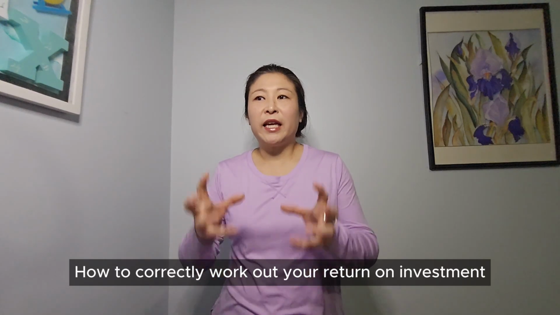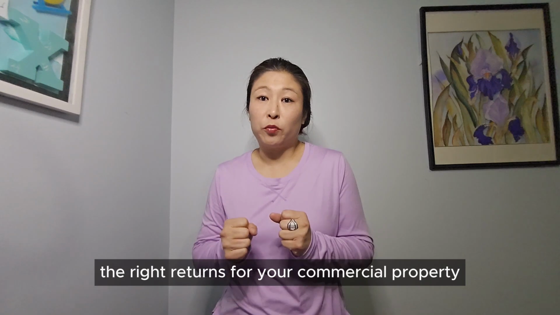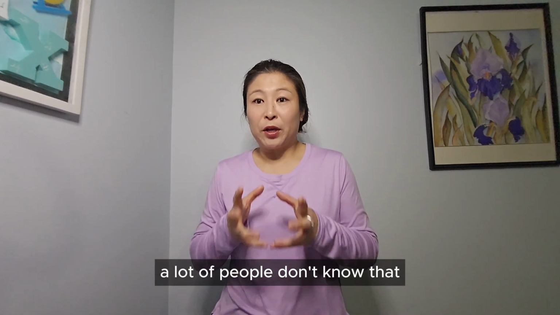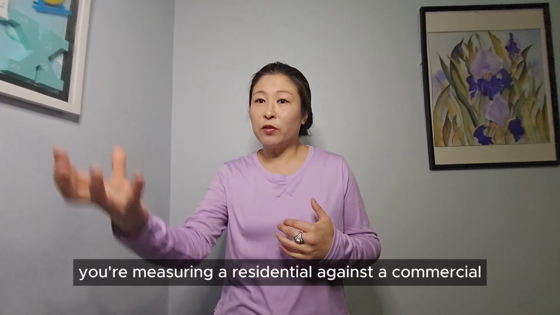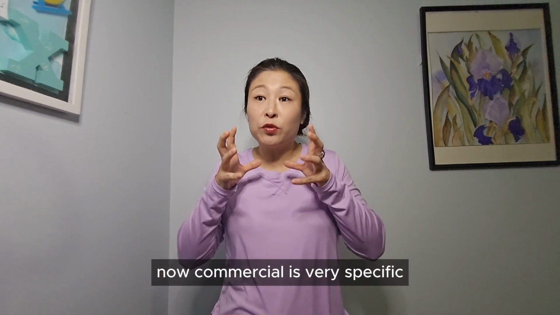How to correctly work out your return on investment, or to identify the right returns for your commercial property. A lot of people don't know that because you're looking at gross returns versus net returns. You're measuring residential against your commercial. Now, commercial is very specific.